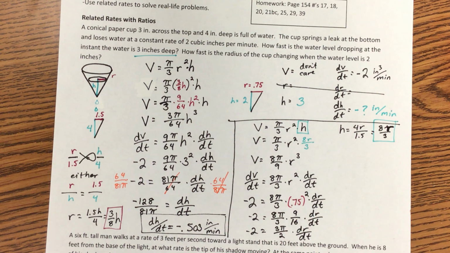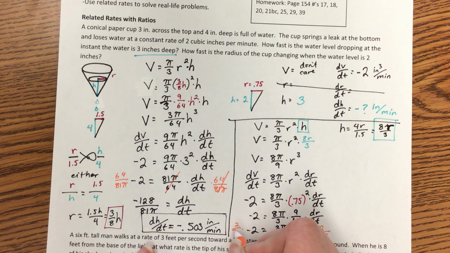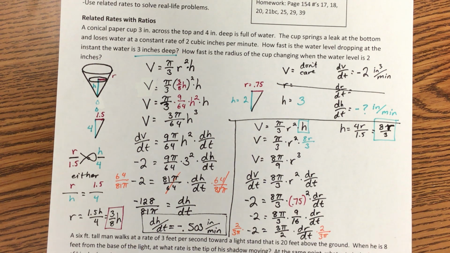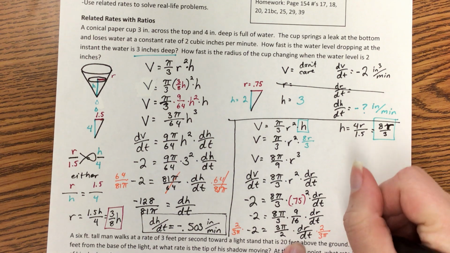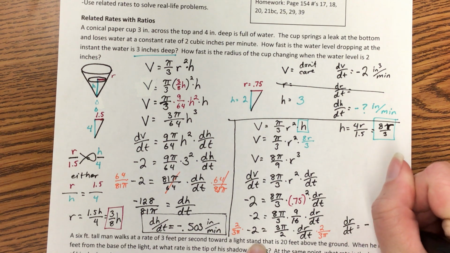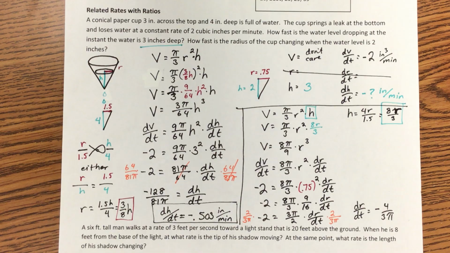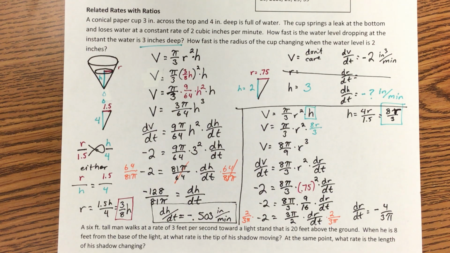Multiply left and right by the reciprocal of that, so times 2 over 3 pi, times 2 over 3 pi. So we have -4 over 3 pi for dr/dt. -4 over 3 pi.